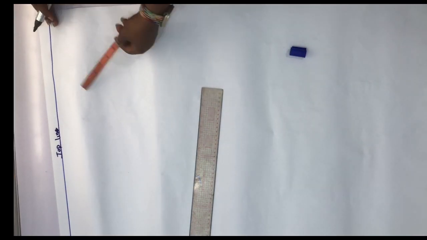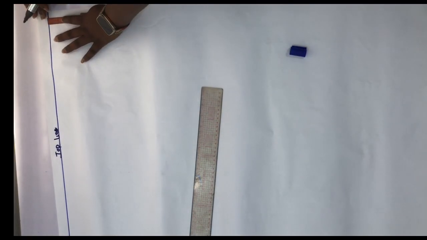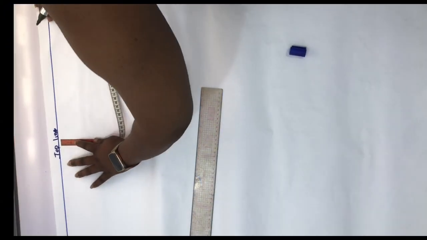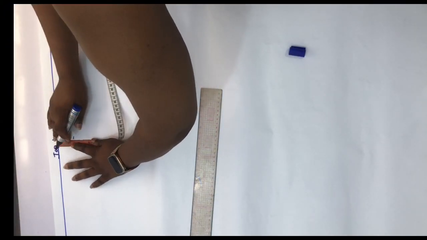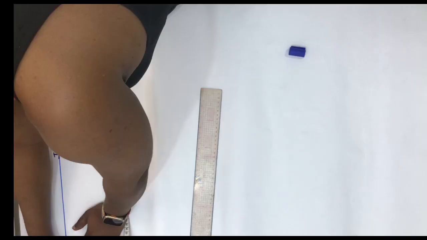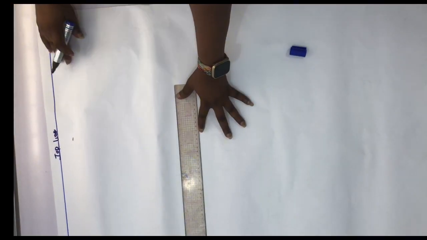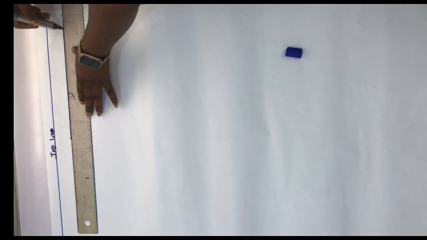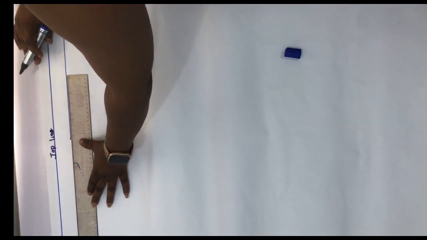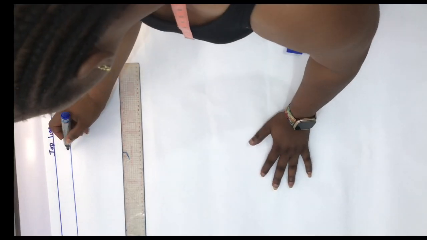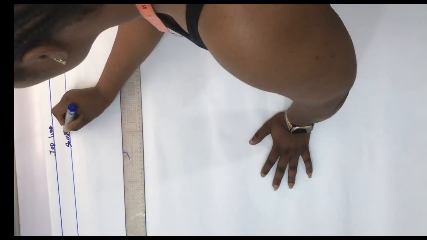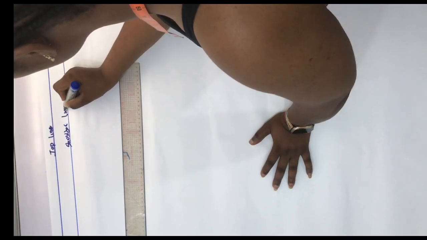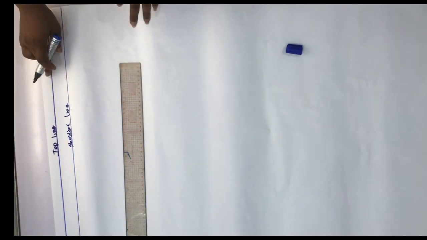Then the next line that we're going to be getting is what is called the shoulder line. Now, to get the shoulder line, you're going to be measuring 1.5 inches from the top line. Then you mark as seen. Then you go ahead to label it.